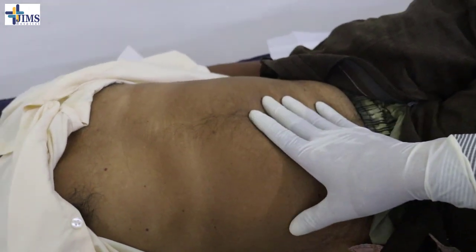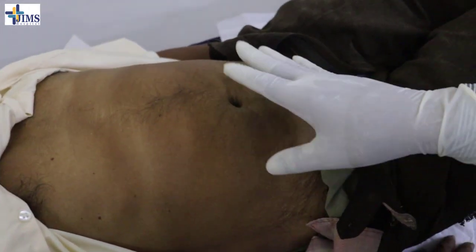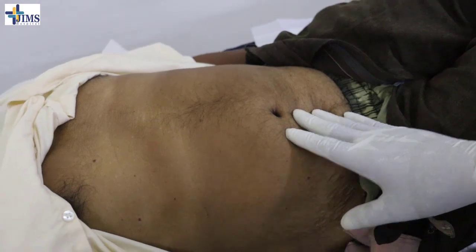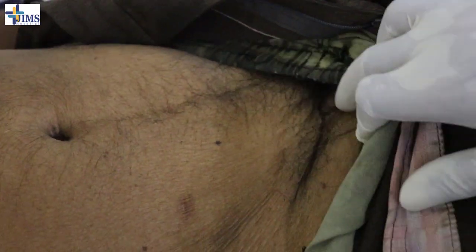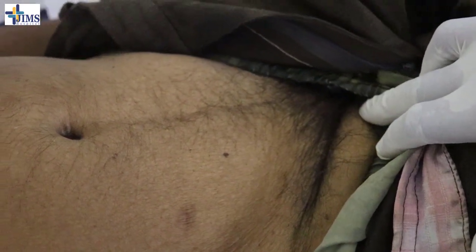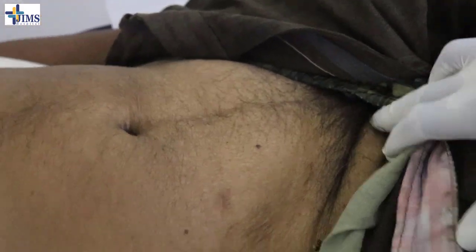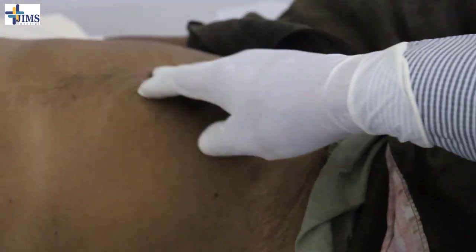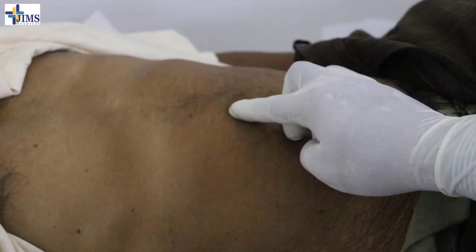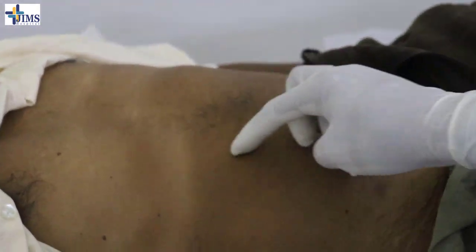Here I will not show you how to percuss the abdomen and your auscultation. And no abdominal examination is complete without the examination of hernial orifice. Hernial orifice, but there is an impulsion here and there is an epigastric hernia here.